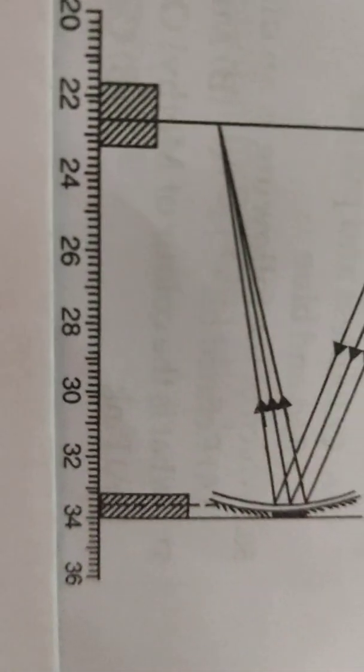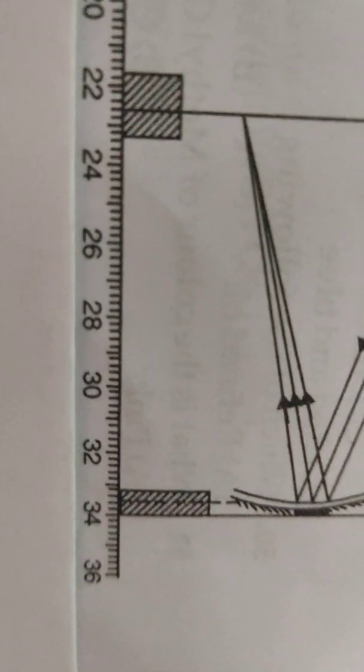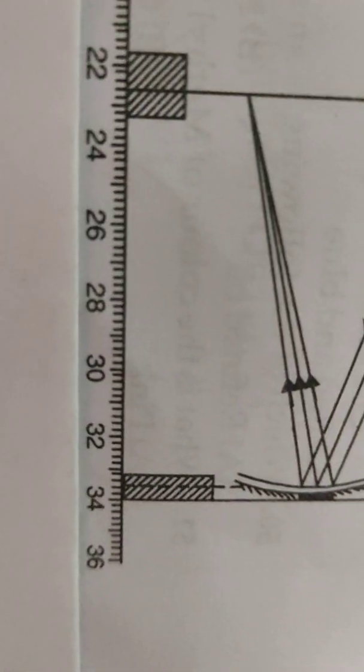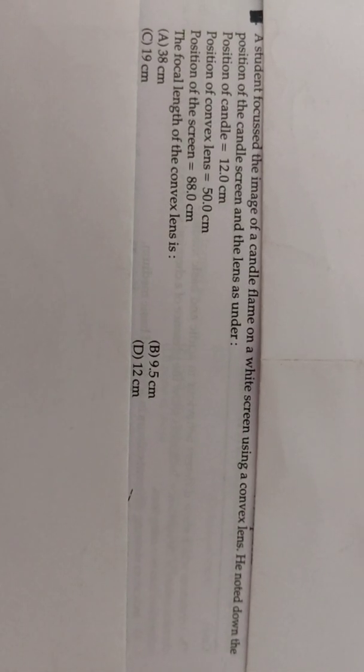So the distance between pole and focus is 33.6 minus 22.6, that is 11 centimeters. So the focal length is 11 centimeters. And if we look at the options, then B is 11 centimeters. So the focal length is minus 11 centimeters, and here we'll choose the B option. Hope it is clear.